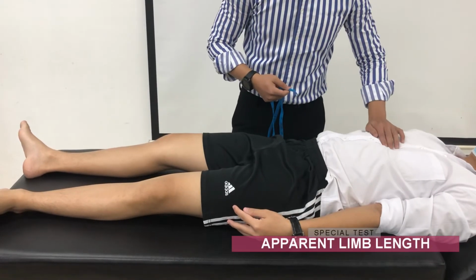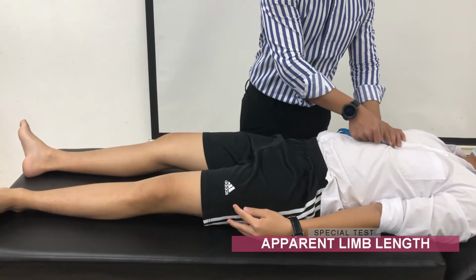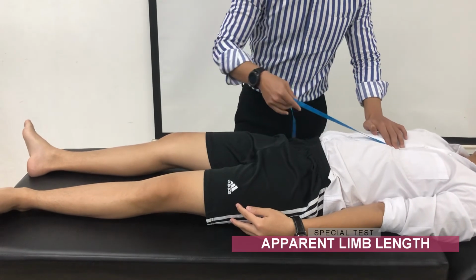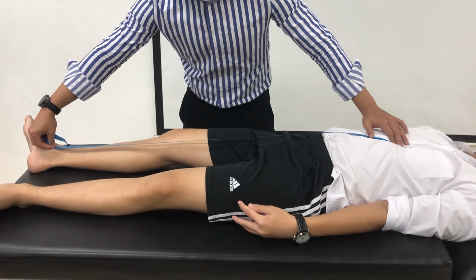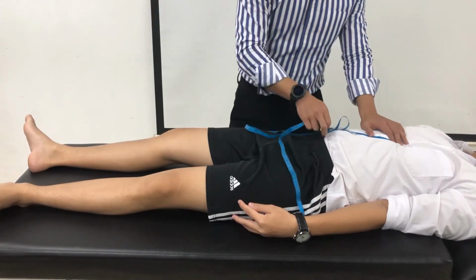For the assessment of apparent limb length, which is only done if there is any suspicion of spinal pathology, you should not square the pelvis. You should measure the length from sternum to the tip of medial malleoli.